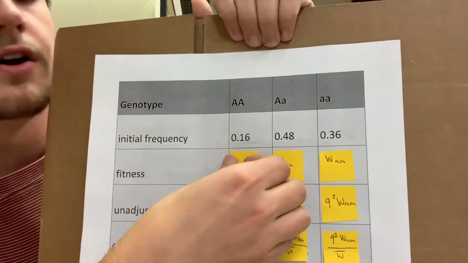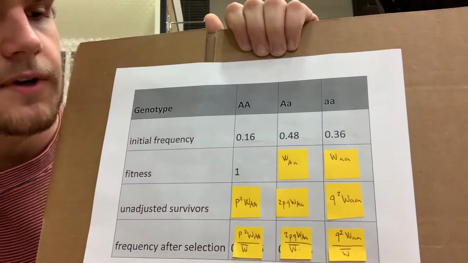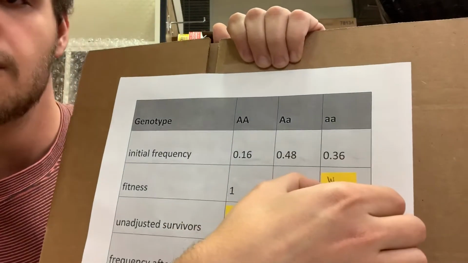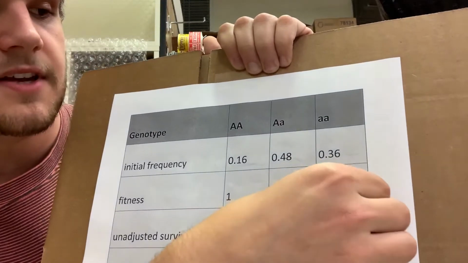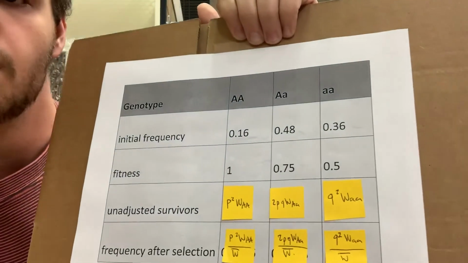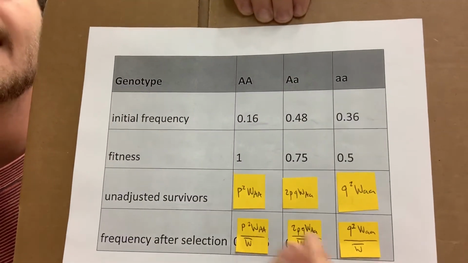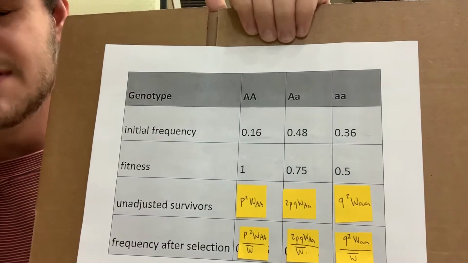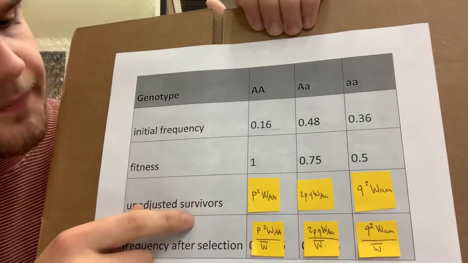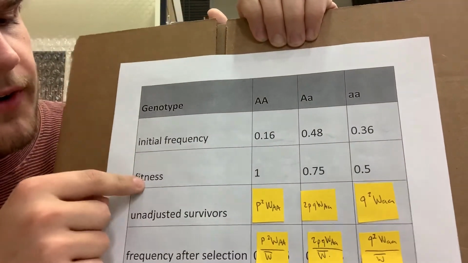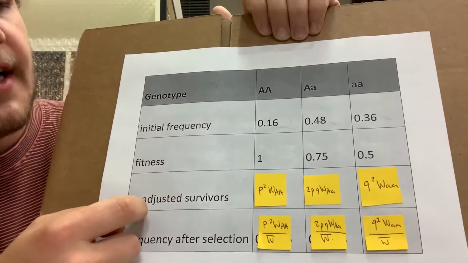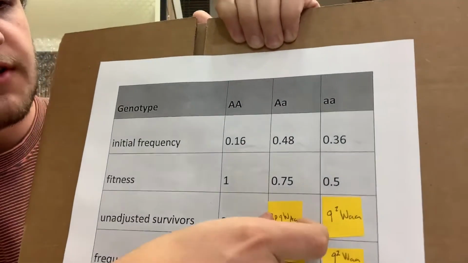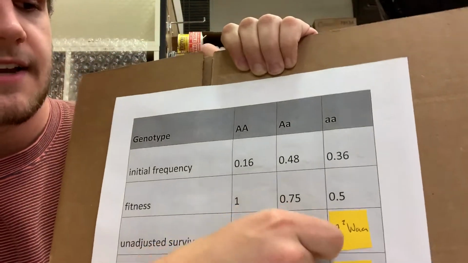So selection, we need our fitness value, which is predetermined. The fitness value just shows how viable the specific genotype is for reproduction. It's a scale between 1 and 0, and 1 meaning it's more fit. Closer to 0 means it's less fit. And so we take our initial frequency and multiply it by the fitness to get our unadjusted fitness level. So we do that, get our unadjusted fitness level for each genotype.